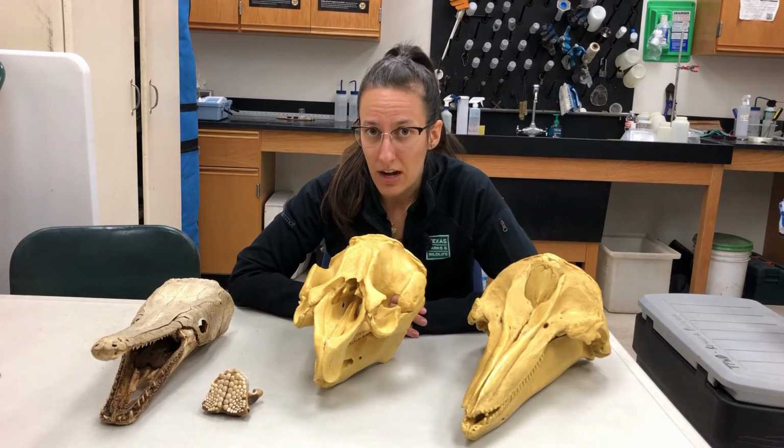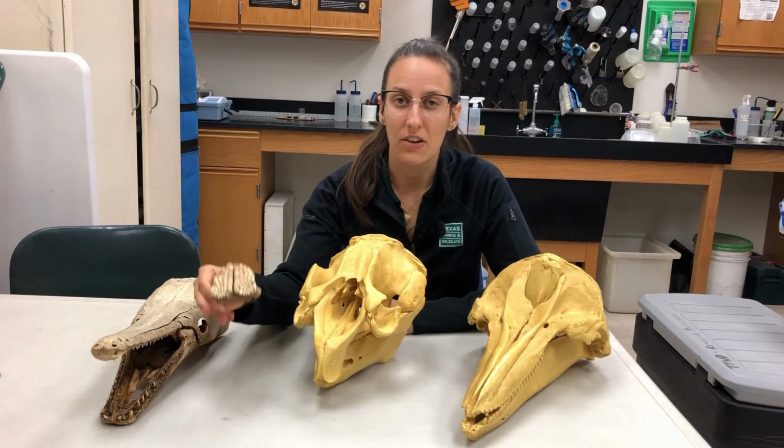The next fish that we're going to talk about is the black drum. These right here are the black drum's teeth.